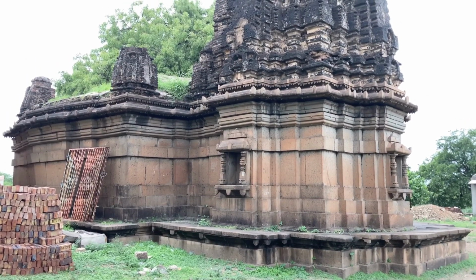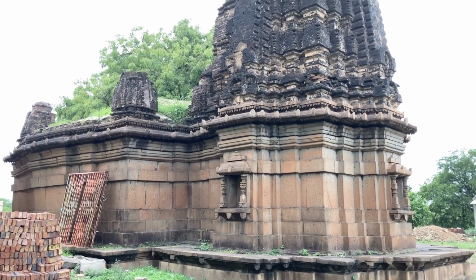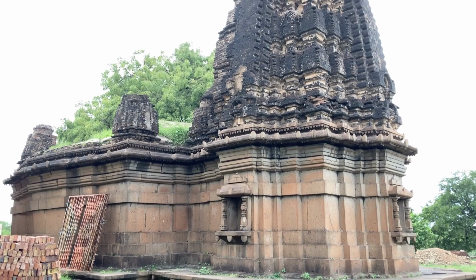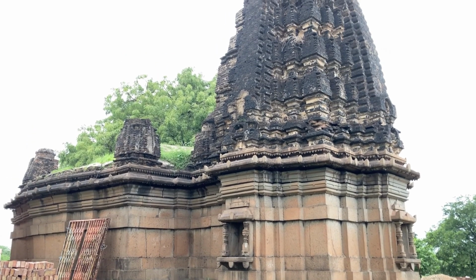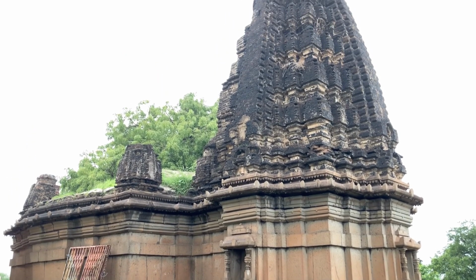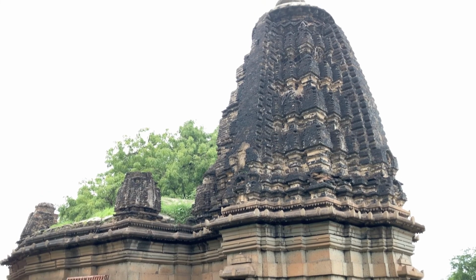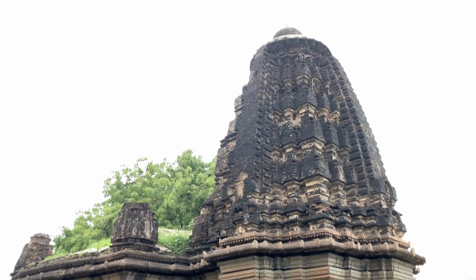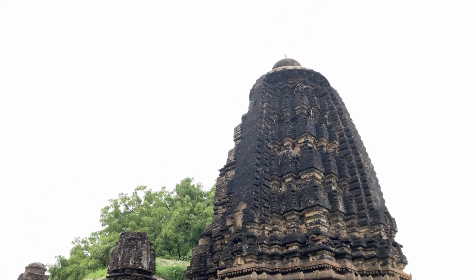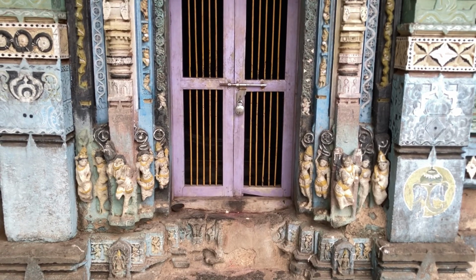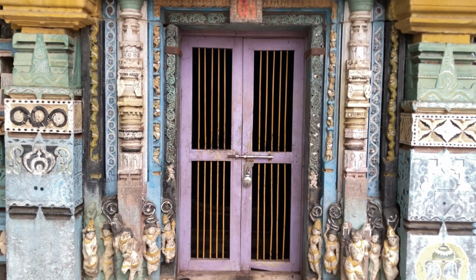Characteristic of Bhumija style of architecture, the lower part of the temple is built in stone and the upper part along with the shikhar is made up of bricks and mortar. It also has 4 miniature shikhars on the 4 corners of the roof of the Mandap. The main entrance of the temple is north facing.